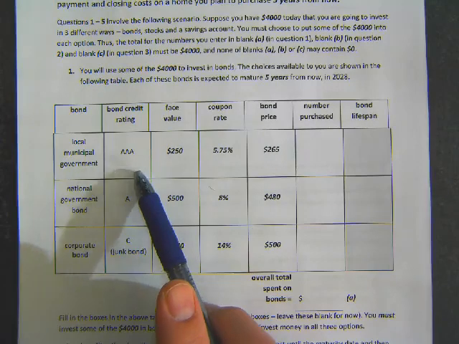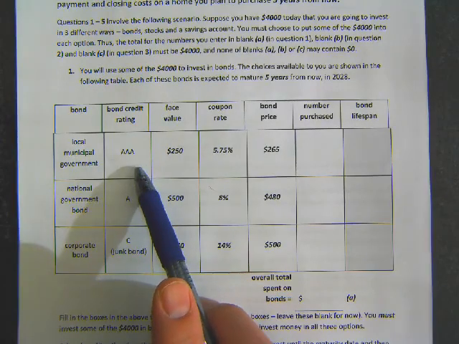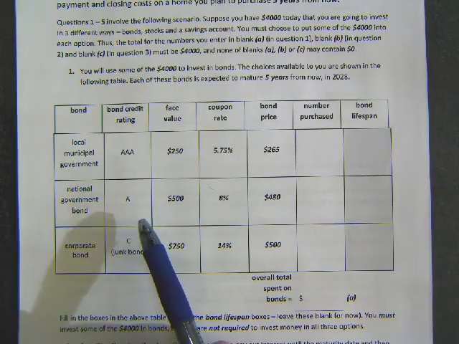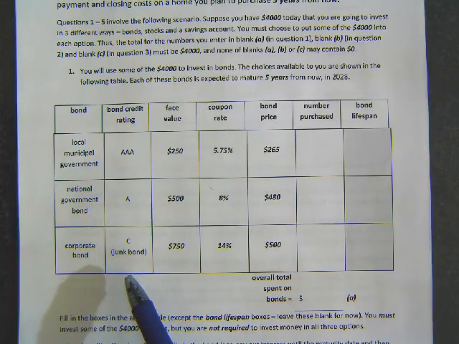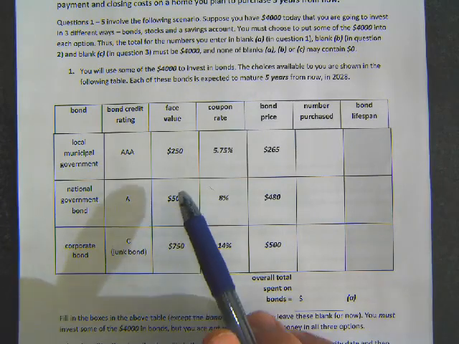So a AAA we consider really safe. They're probably going to pay you back your money. A is pretty safe. It's probably going to get your money back. C is not very safe. There's a bit of risk involved here, so there's a good chance you might not get your money back out of this bond. You'll see that they all have their face value.